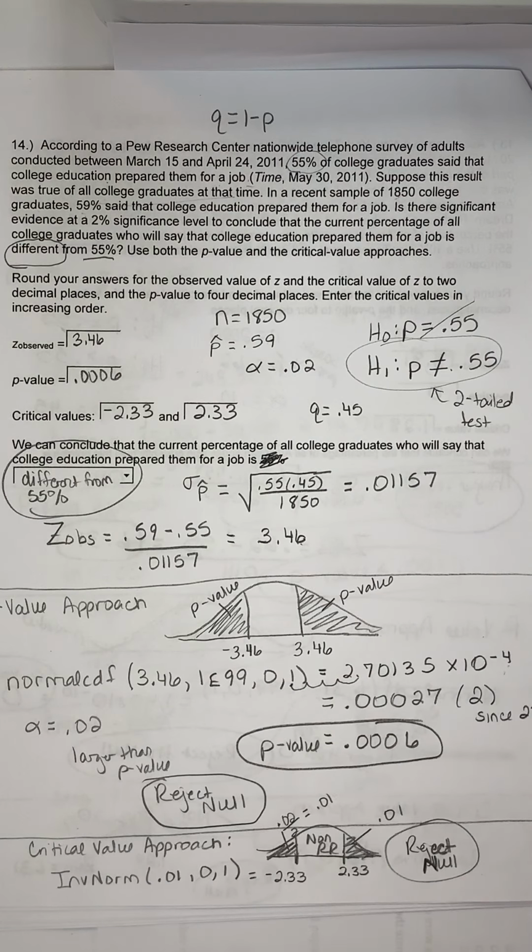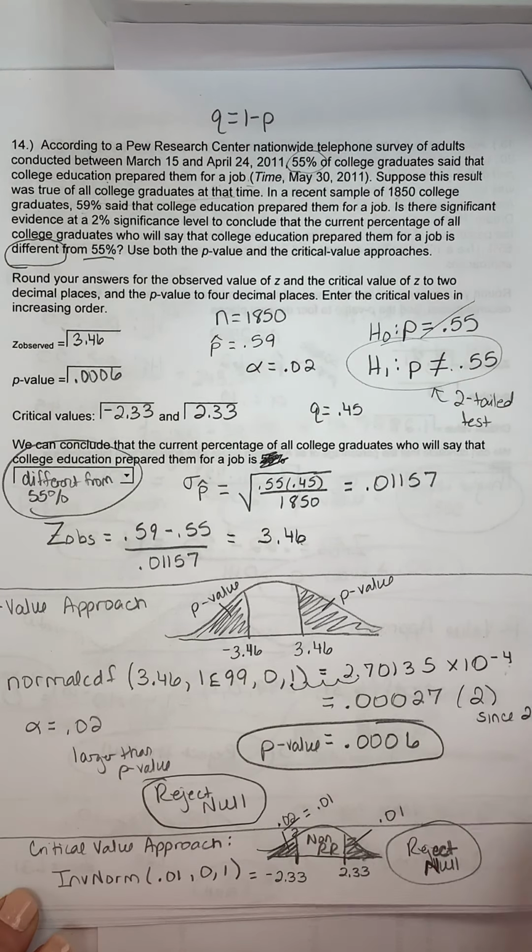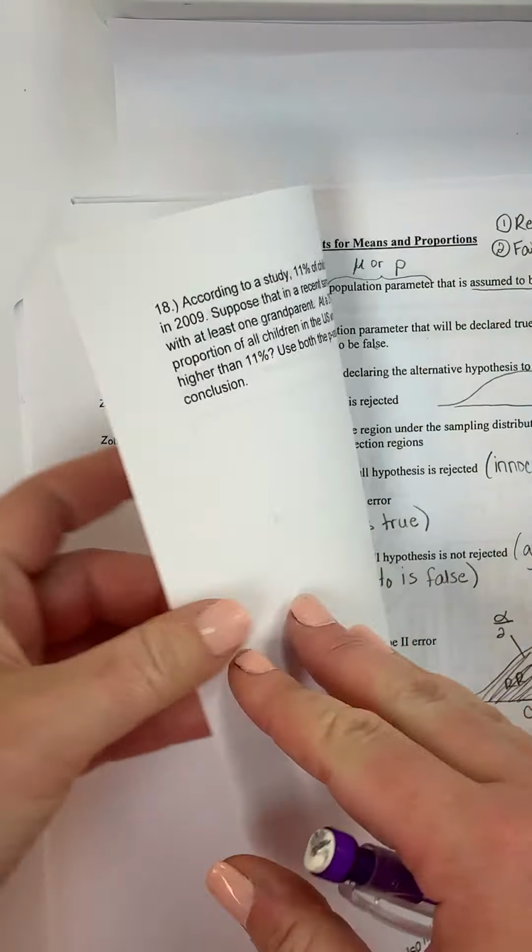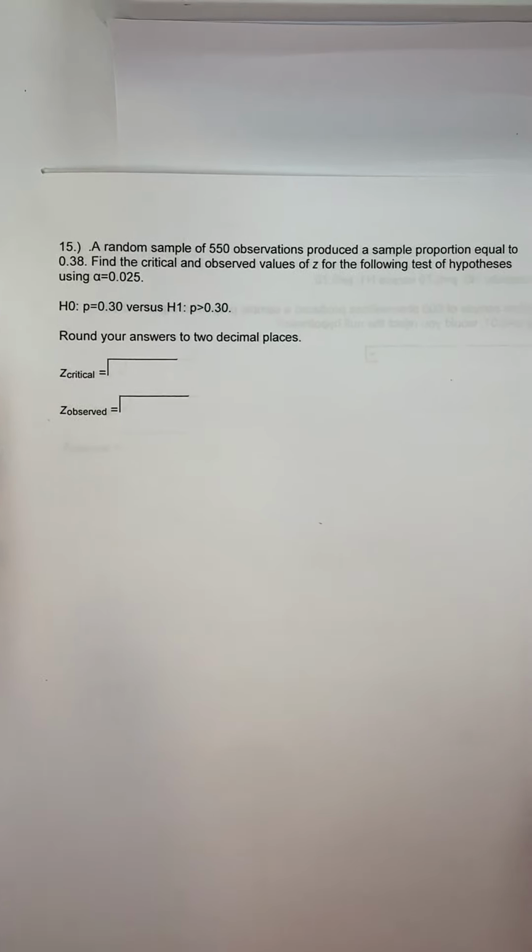All right, it's going to get faster, I promise. Those were the worst. Okay, hang in there. Here we go. We're looking at 15. We only have 18. 15. We do not have to do both versions here.